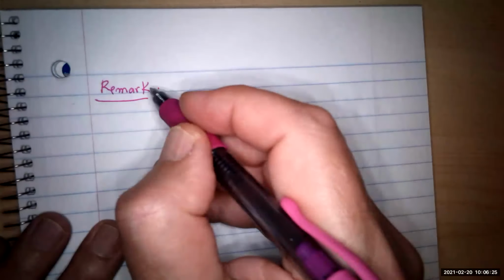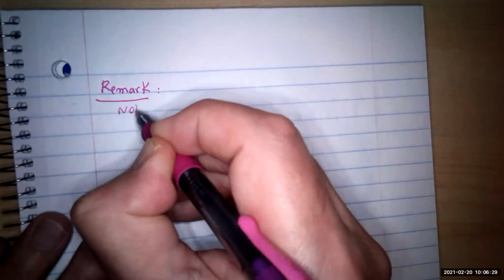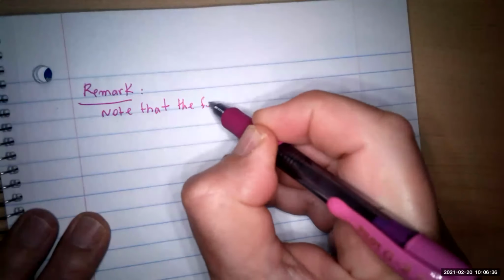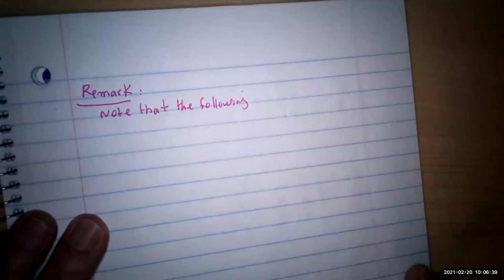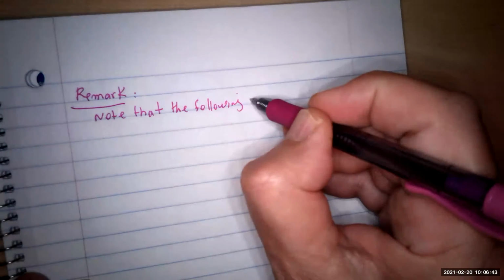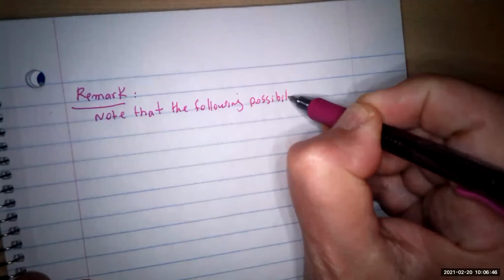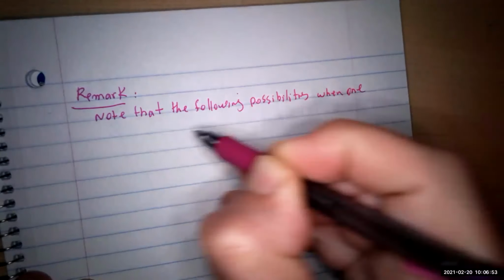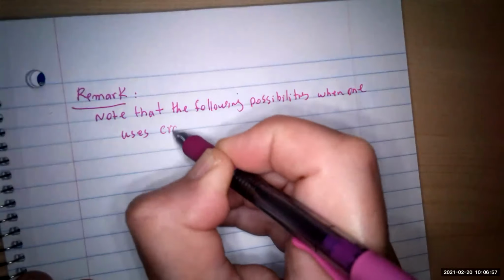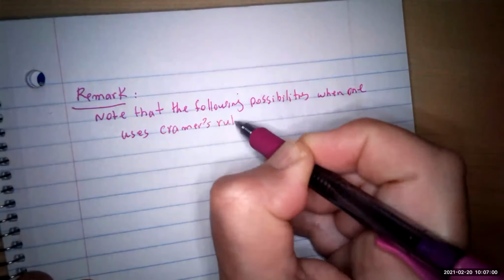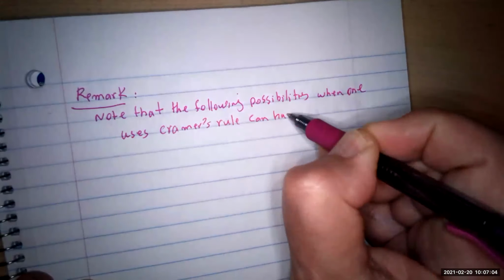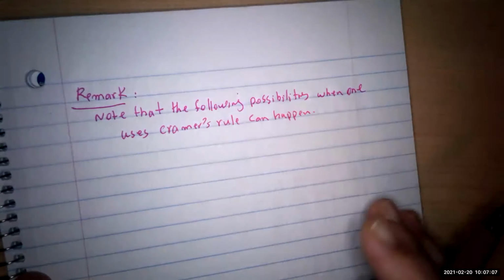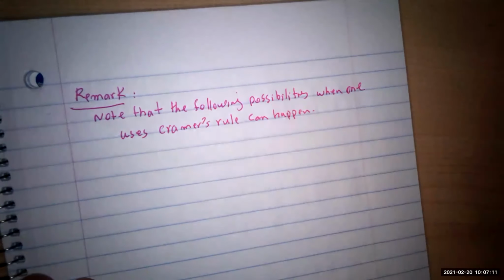The first part is: note that for the previous theorem, the following possibilities can happen when one uses Cramer's rule. Okay, so what is the first one?